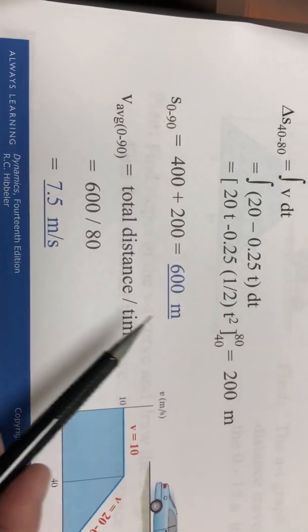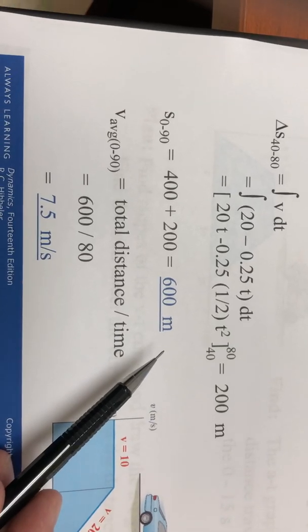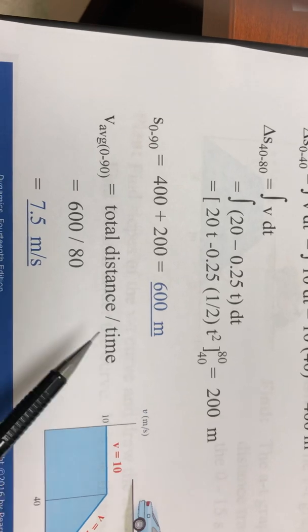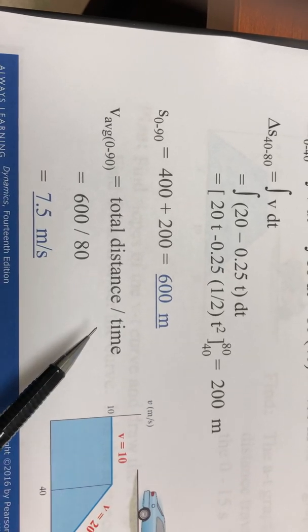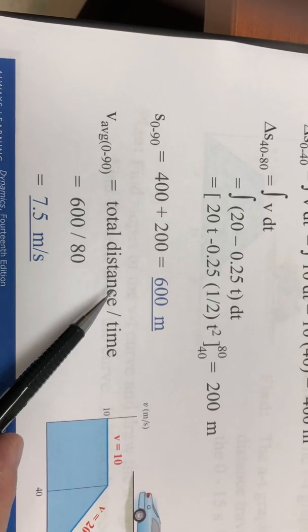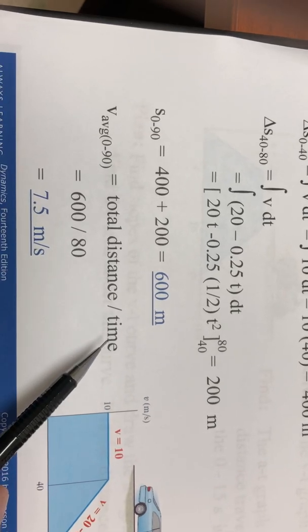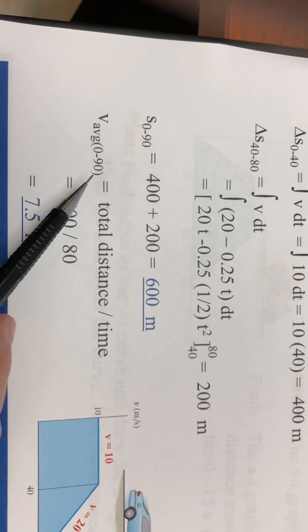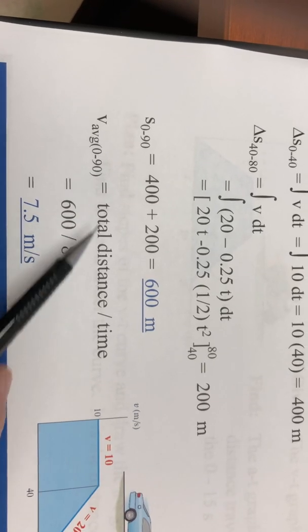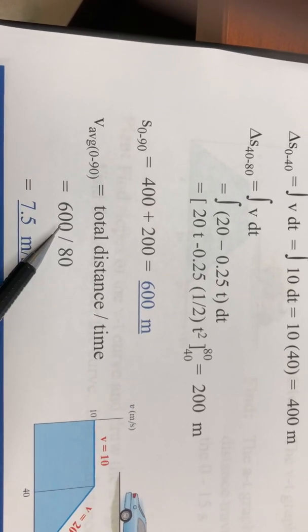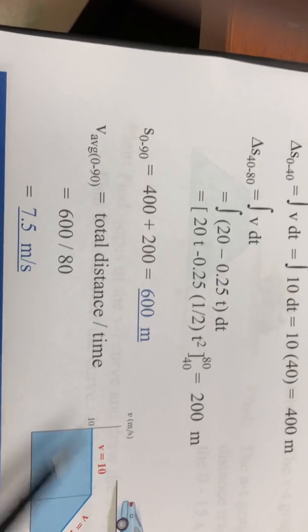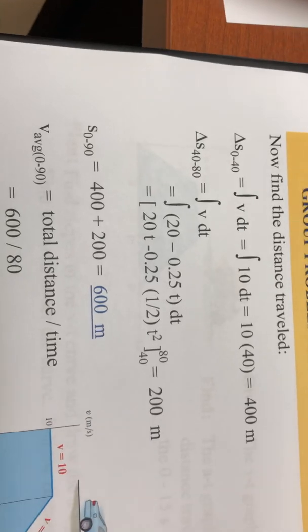So now that has satisfied one of the questions, which was what is going to be the total position, and then finally what is going to be the average velocity here. It's the total distance traveled divided by the time. And remember that this average is one of the equations from the first lecture. So the total distance traveled is 600, and then divided by 80, we have 7.5 meters per second.